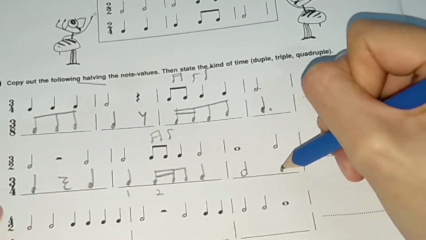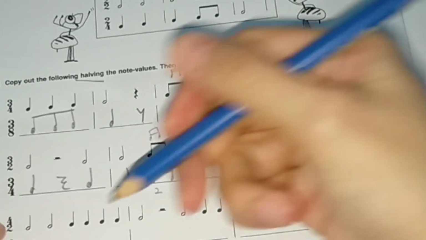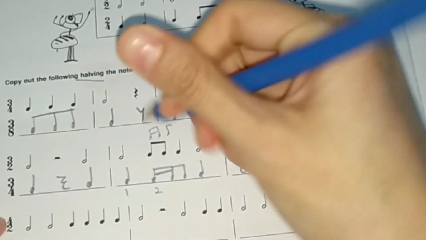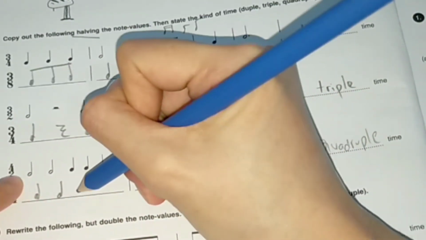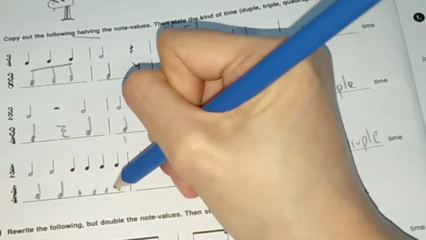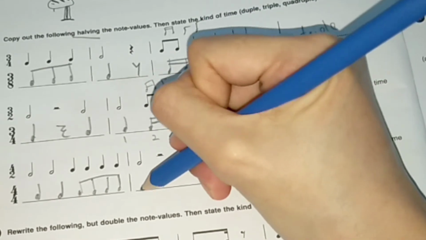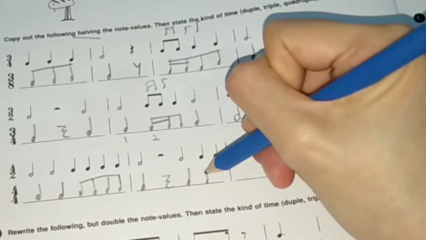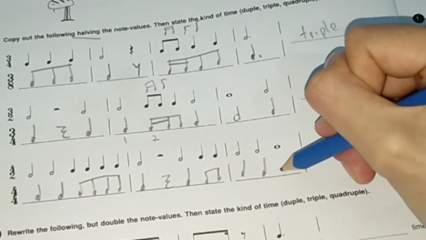This is crotchet. Also 3/4. On top 3 it will be triple. On top 4 it will be quadruple. Crotchet, minim becomes crotchet. This becomes quaver. So all 4 you can group all 4 together. Crotchet, crotchet, crotchet. These two will be quavers. Crotchet, crotchet, minim.